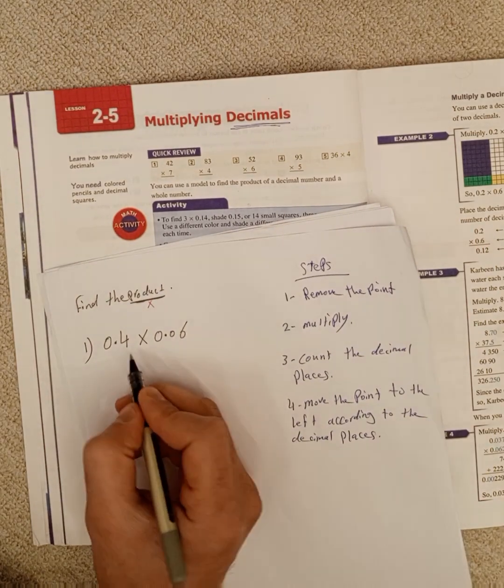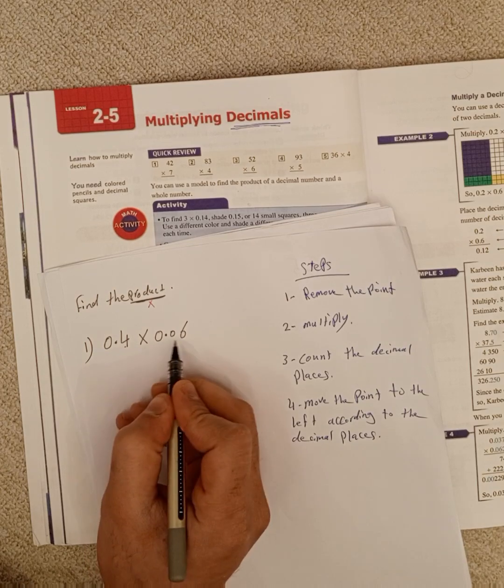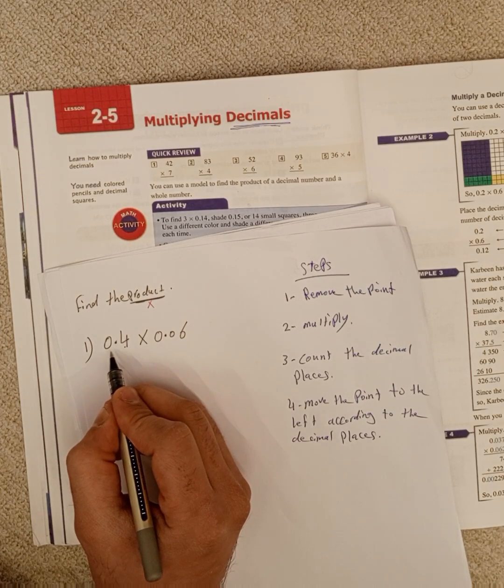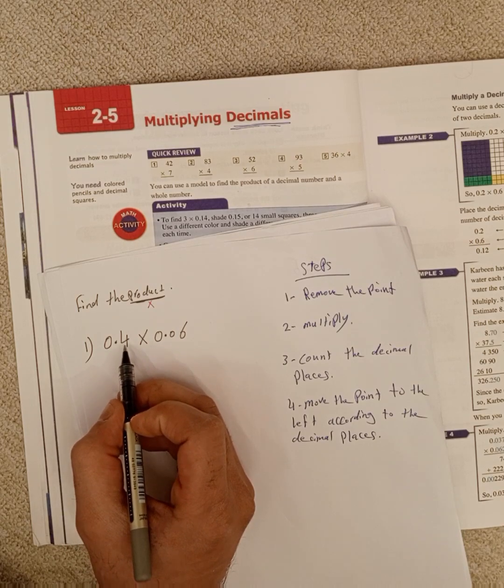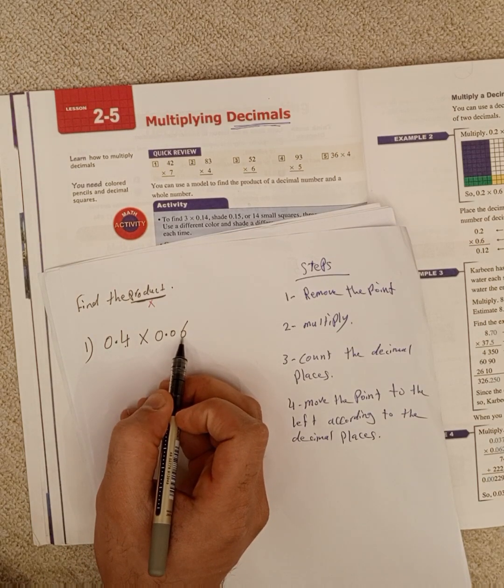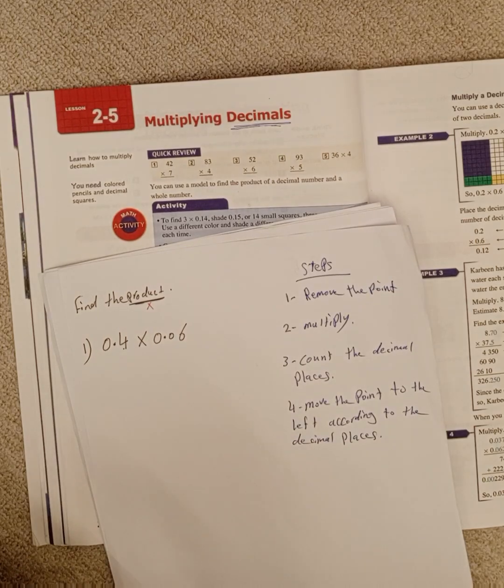We cannot say 0.4. Reading decimals is like 4 tenths, 6 hundredths. If we have these two decimals, how do we find the product?